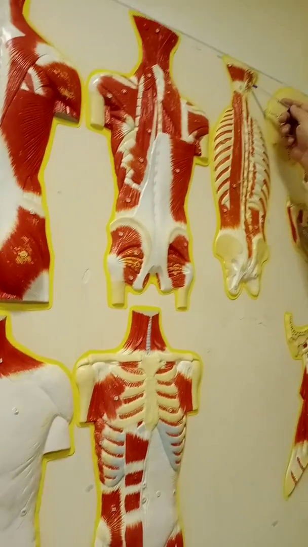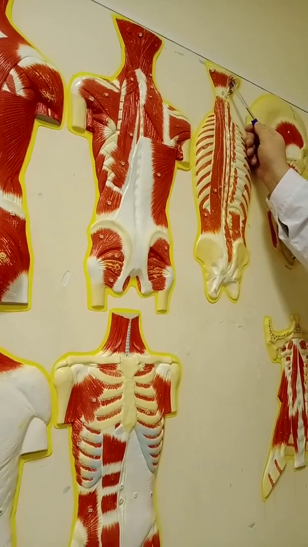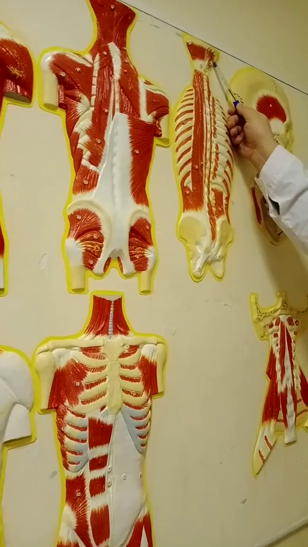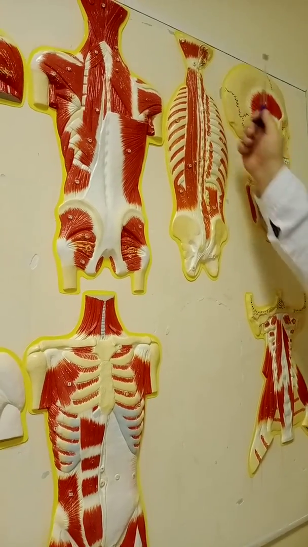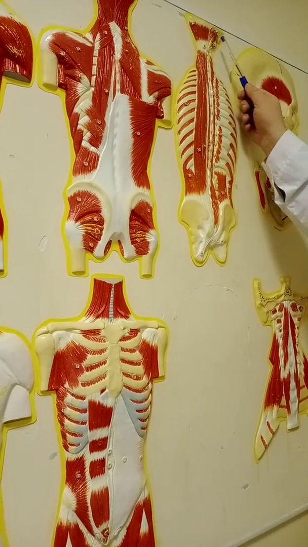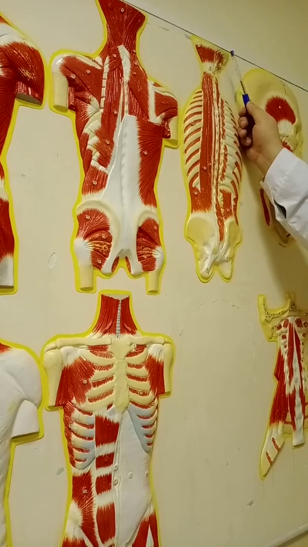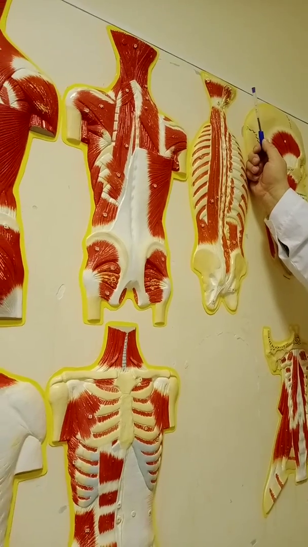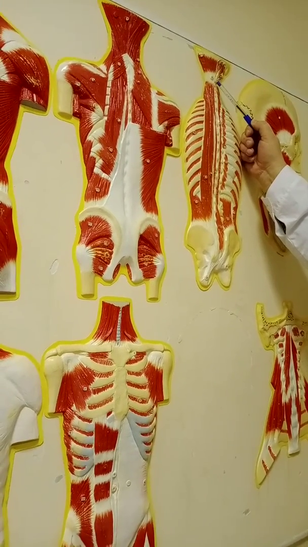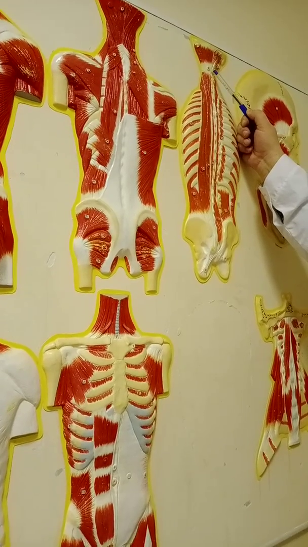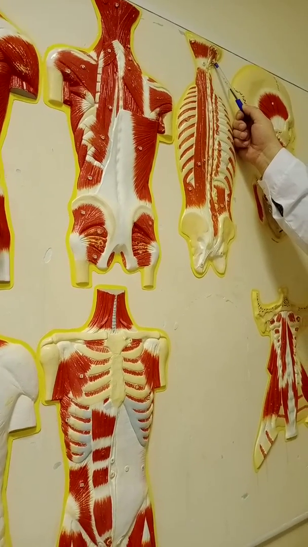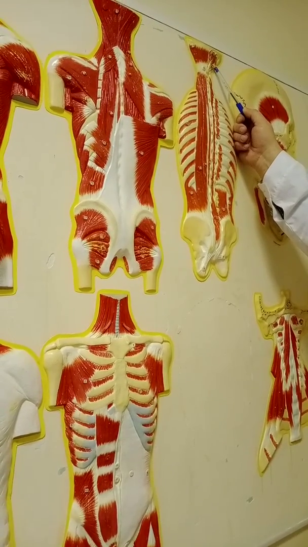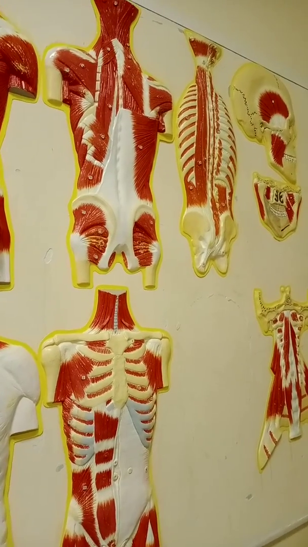In the region of the atlanto-occipital joint, we have musculus rectus capitis posterior minor, rectus capitis posterior major, musculus obliquus capitis superior and inferior. And these muscles attach in the region of linea nuchae inferior. Rectus capitis posterior minor attaches to the posterior tubercle of the atlas, the major muscle attaches to the spinous process of the axis, the superior oblique muscle attaches to the transverse process of the atlas, and the inferior oblique muscle is between the transverse process of the atlas and the spinous process of the axis.